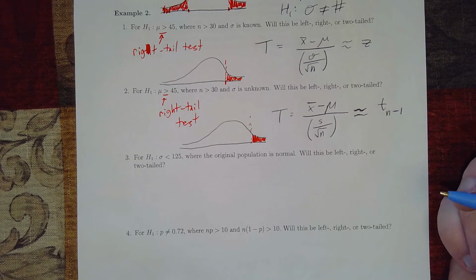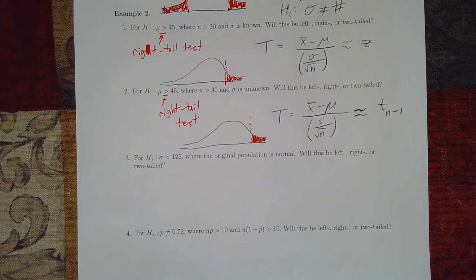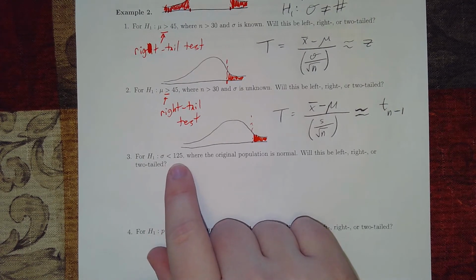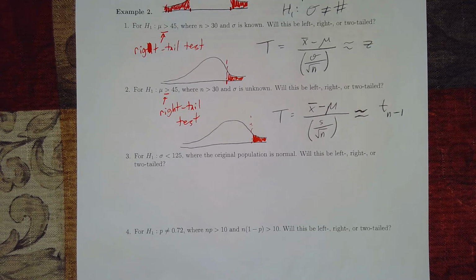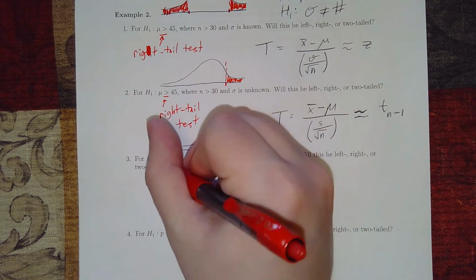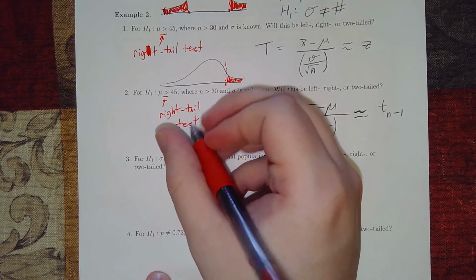All right, now let's say we wanted to create something involving the population standard deviation being less than 125 for our alternative, and the original population is normal. So note that this less than means that we are left-tailed.